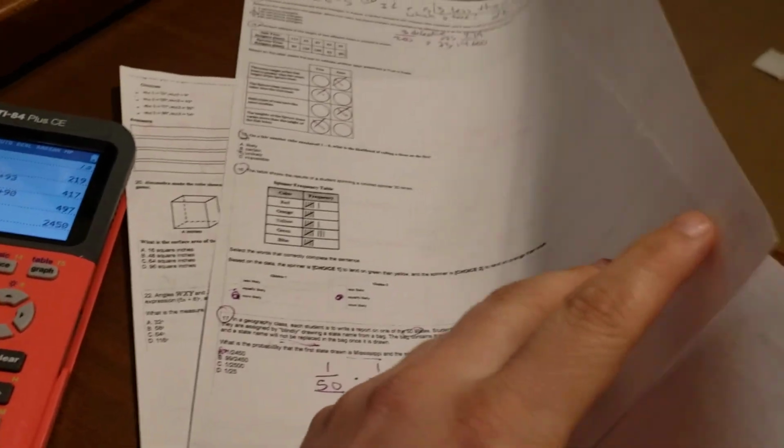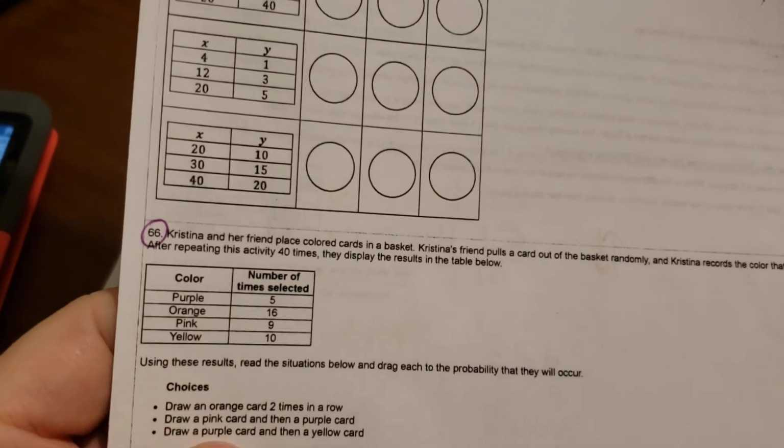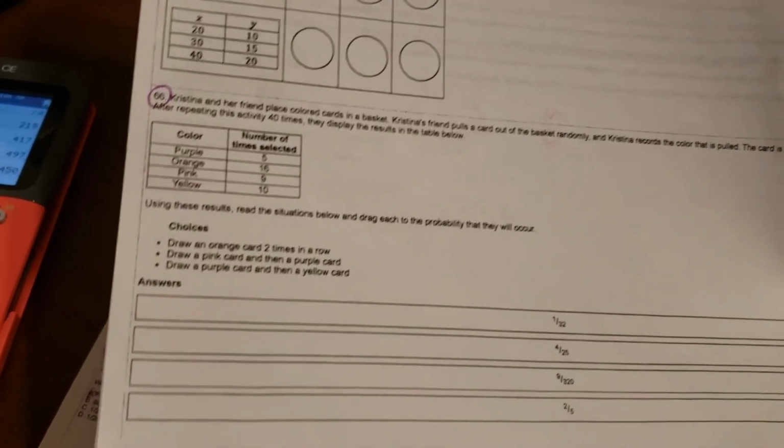There's also a problem, I think number 66 is the last one like it. Let's see if I can get that in 10 seconds or less. Alright. Oh, we've got to do this. Oh man, it's going to take a while. I'm going to have to do another video.